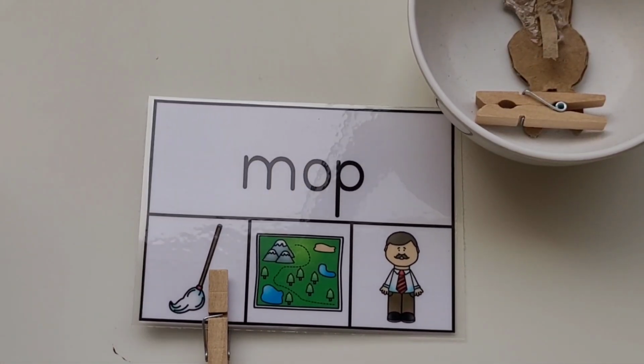This is a great center for little kids that are learning to read CVC words.